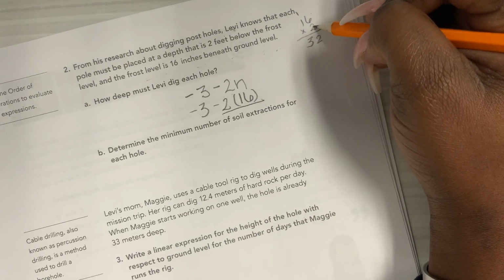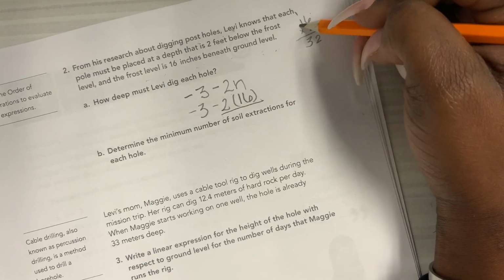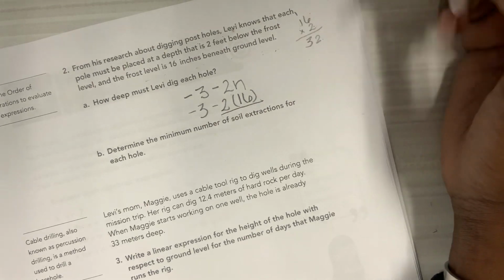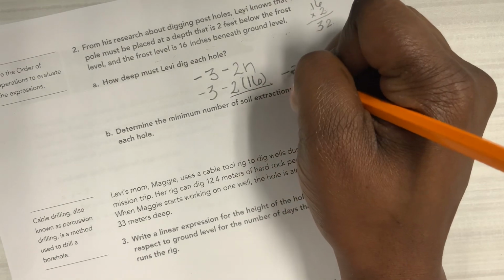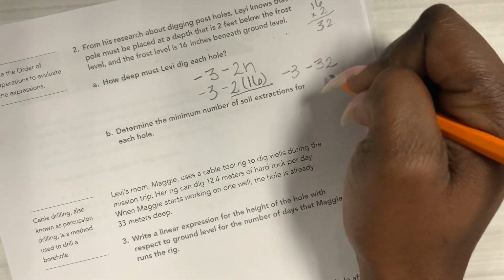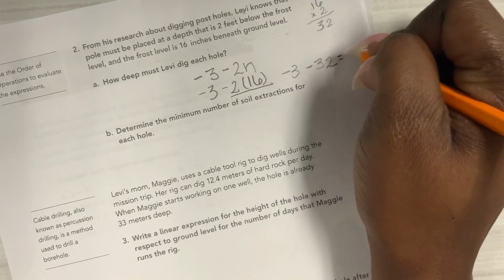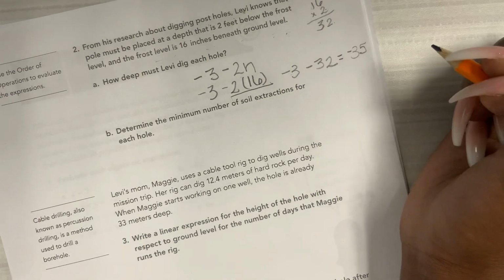6 times 2 is 12. And remember, I still have my multiplication chart over here just in case I need it. 2 times 1 plus 1 is 32. All right. So now I have -3 minus 32. And now I'm going to subtract those together and I get -35.